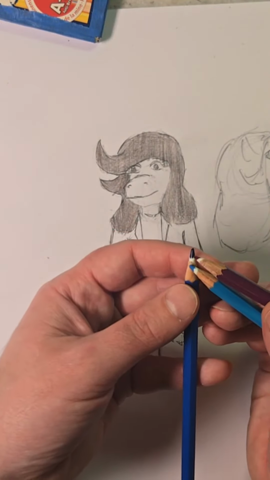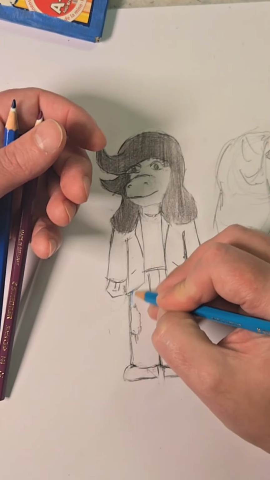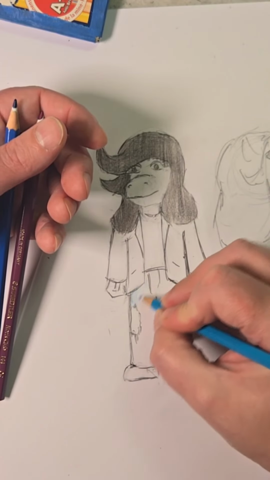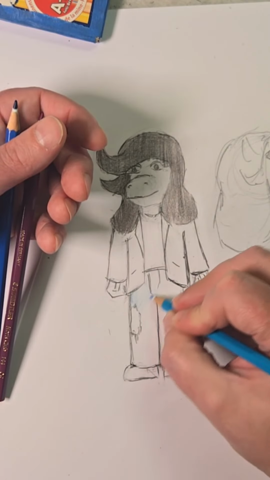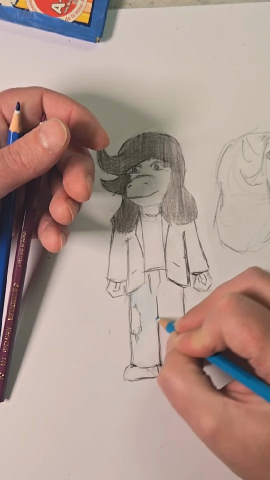Let's see. So I think her pants are like this color. And let's do them jeans style, which is like a diagonal one way and then straight up and down the other. I don't know. That's how denim is made, right? And that's why it has that unique pattern.